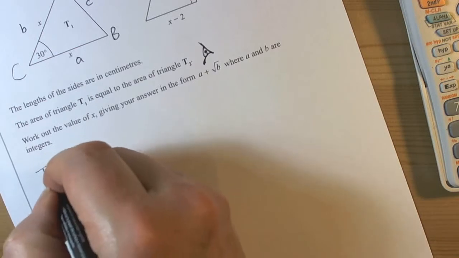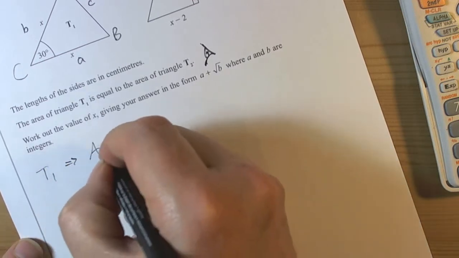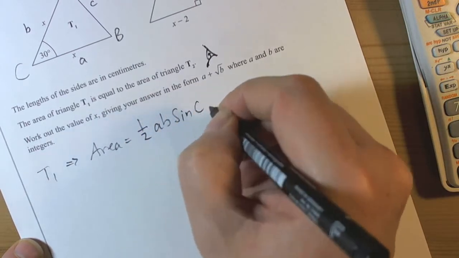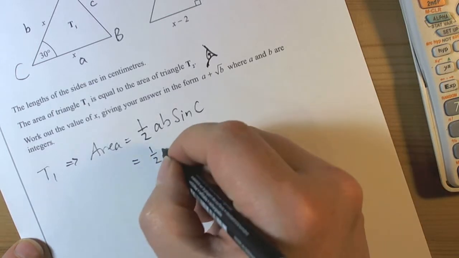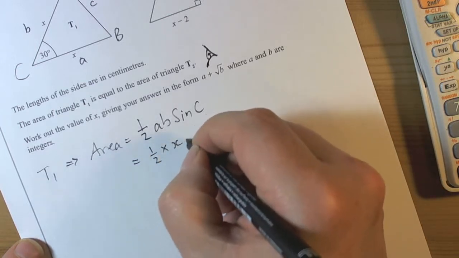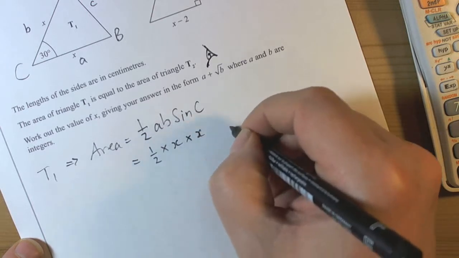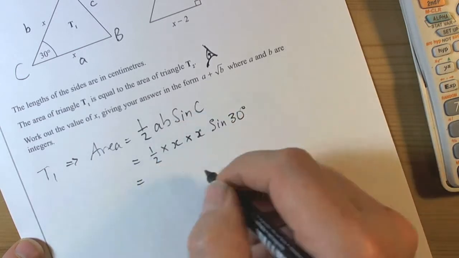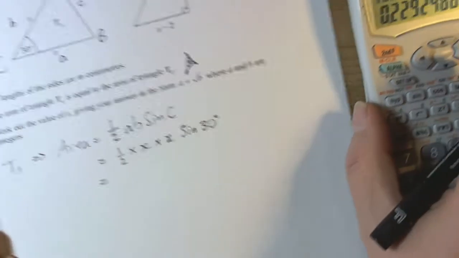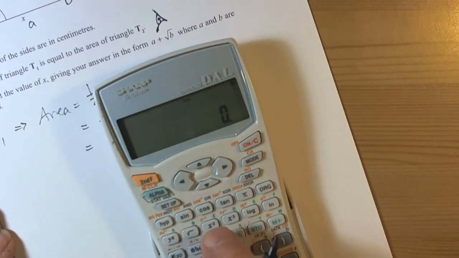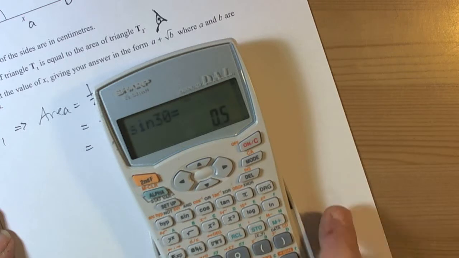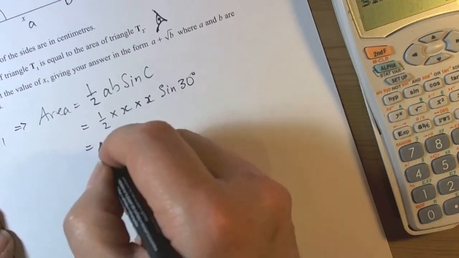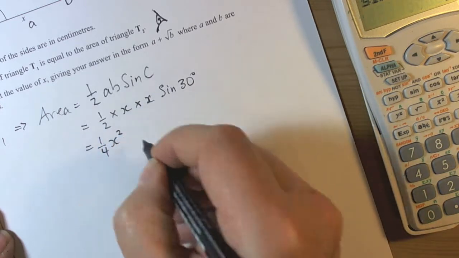So for T1 we can see that the area equals a half ab sine C, so that's going to be a half times the A value, which is x, times the B value, which is also x, times the sine of the C value, which is 30 degrees. The sine of 30 is a half. You can check on your calculator, but it's one of the common ones you should really know. So we're doing a half times a half, which is a quarter, and x times x is x squared. So that area is a quarter x squared.